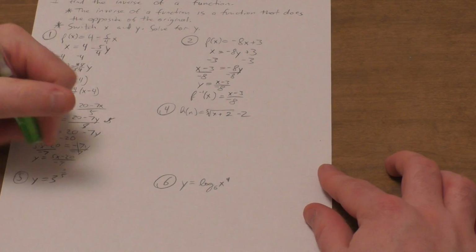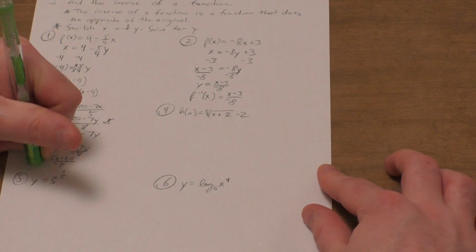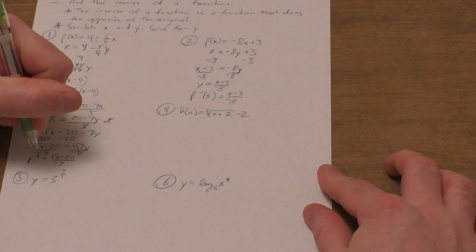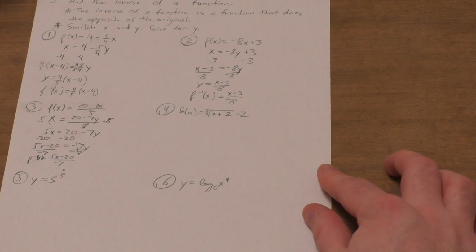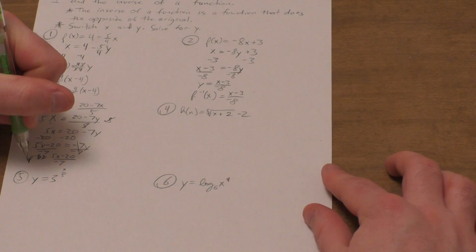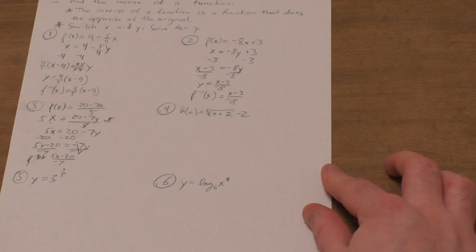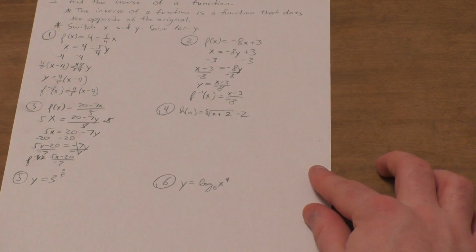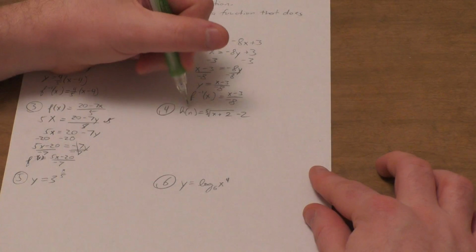And again, let's notate this being the inverse by saying f inverse of x. Okay? Alright, finally, let's look at these last three very quickly. They're a little bit different.